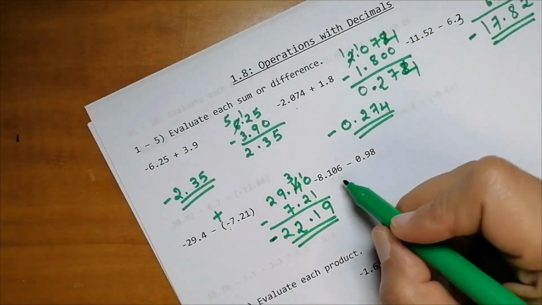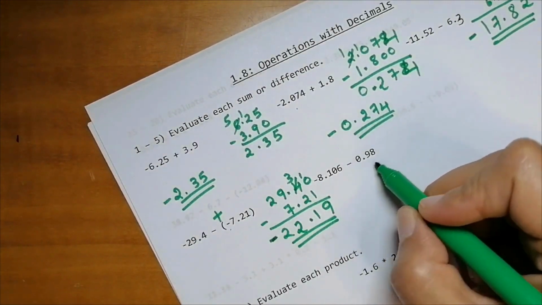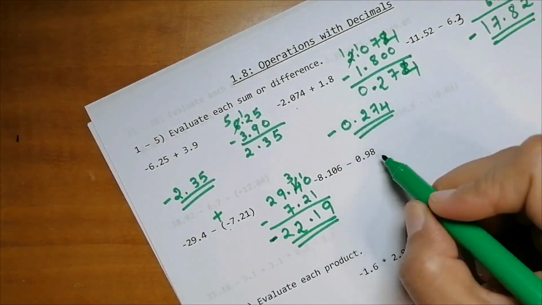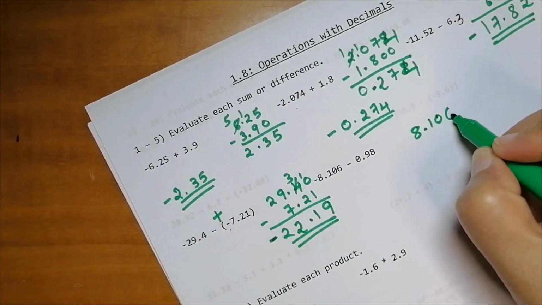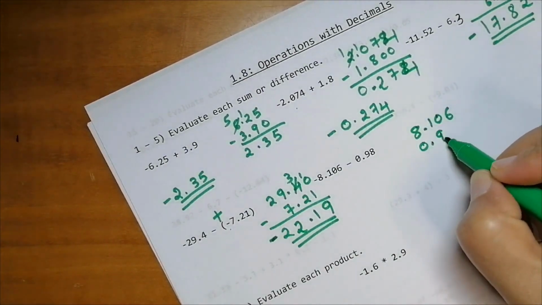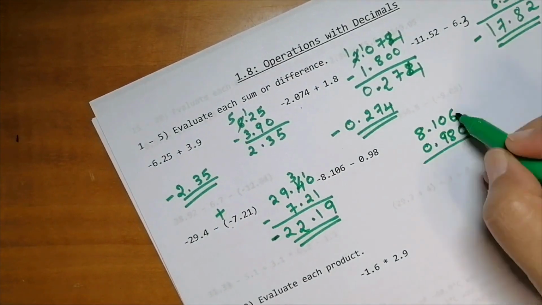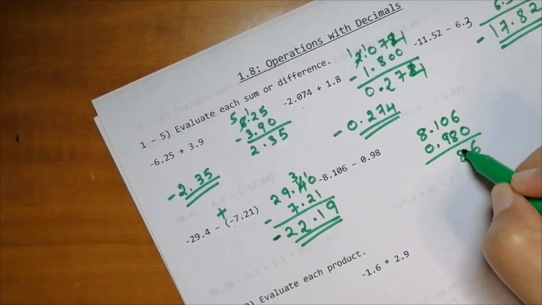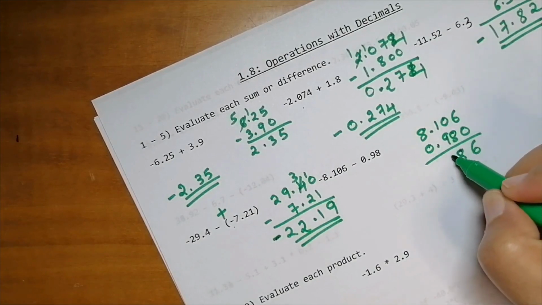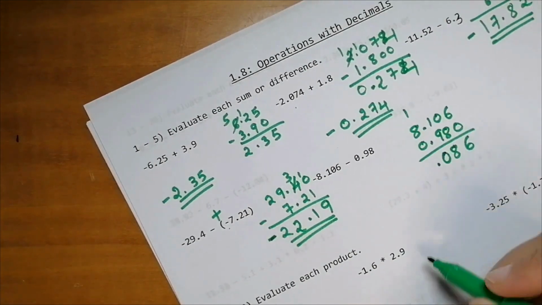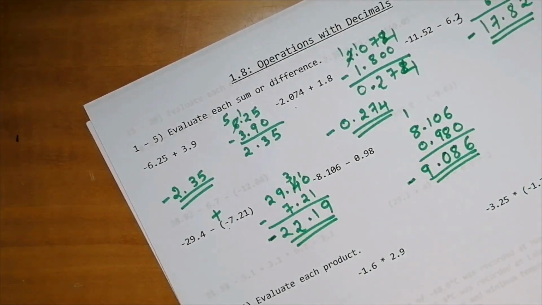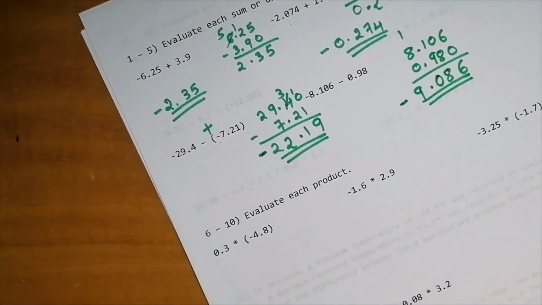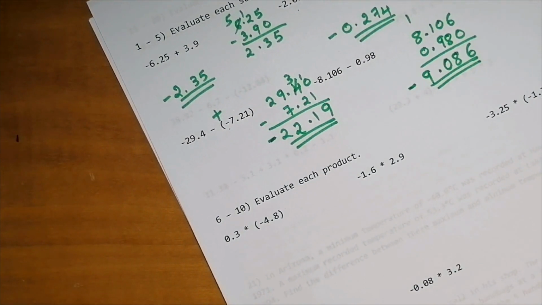Okay, and now we have two numbers with the negative sign. Both of them have the negative sign, so we add them and then put a minus sign. So this is 8.106 and this is 0.98. So this becomes 6, this is 8. 1 plus 9 is 10, so 0 here and 1 carried forward, and that's 9, and this will have a minus sign. That's it. It's the same process, same rules, just the decimals. So that should be absolutely fine for you.